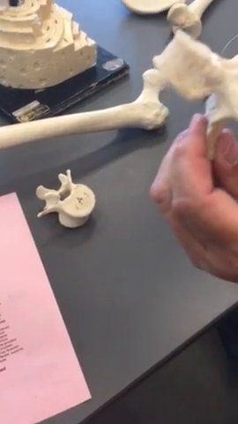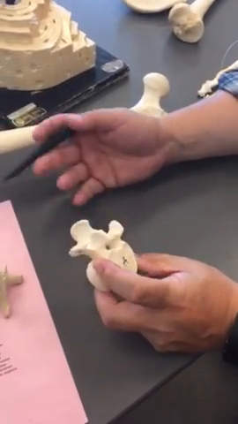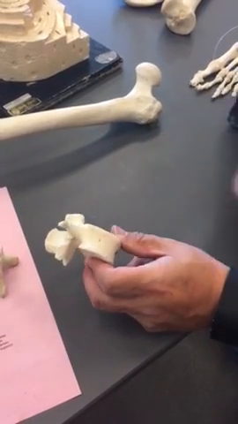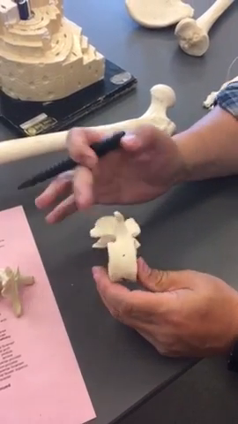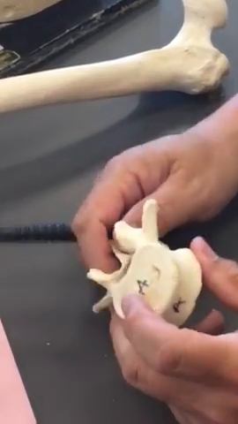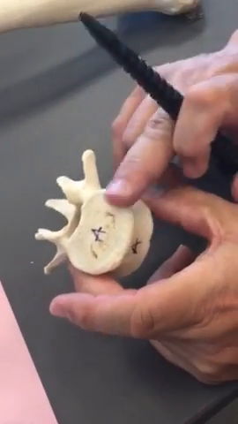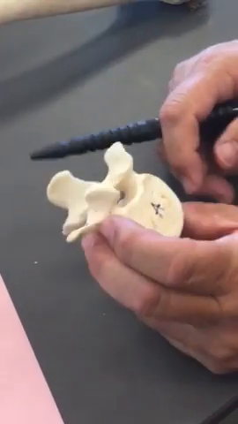This is thoracic. Looking at the characteristics again, do we see costal facets on the body or on the transverse process? Well, that one's a maybe, but these are definitely no's. Over here, that's a no. There are no costal facets on the body or the transverse process, so it is not thoracic.